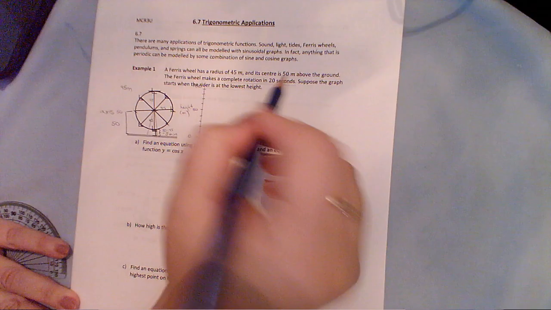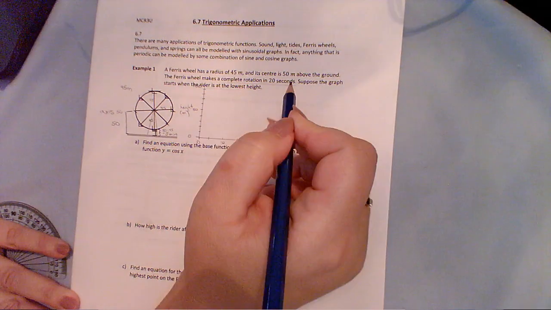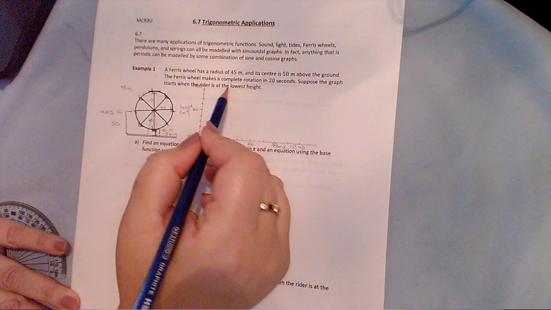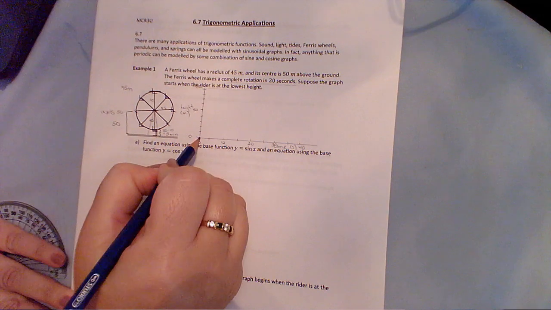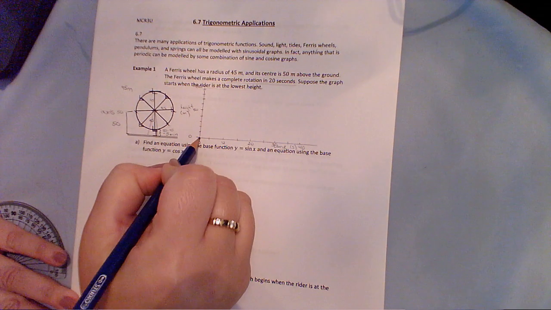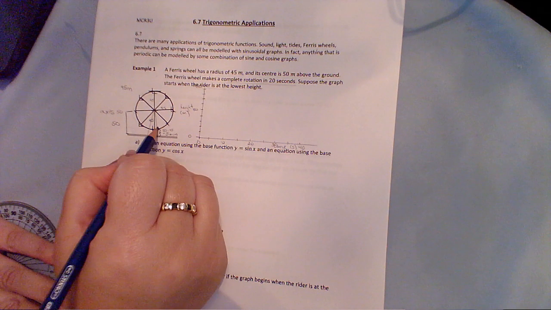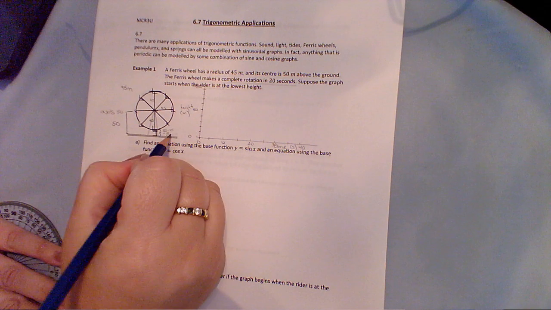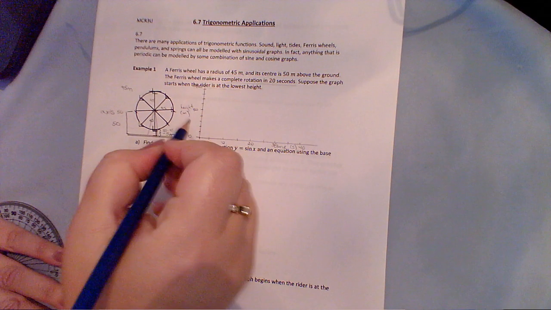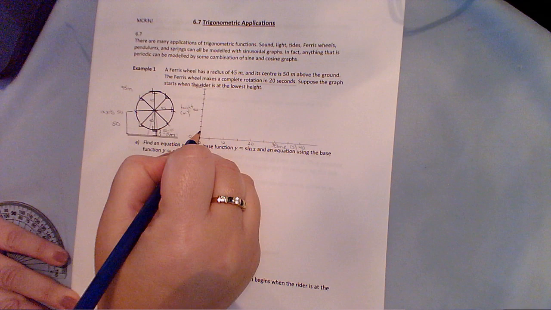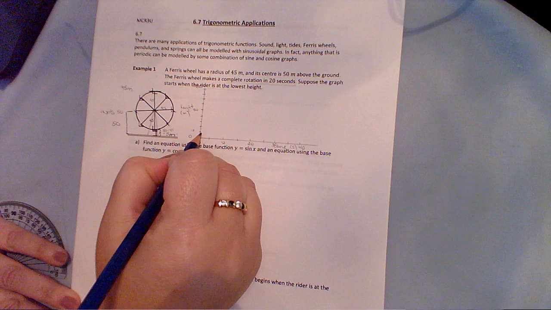So let's graph. What does this look like? So the person gets on at the lowest height. So 0 seconds have gone on because they haven't started the ride yet. They get on at a height of 5 meters, 5 meters off the bottom of the ground. So 5 would be obviously halfway.